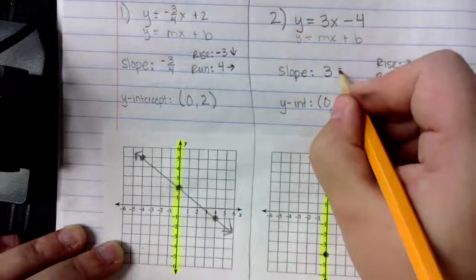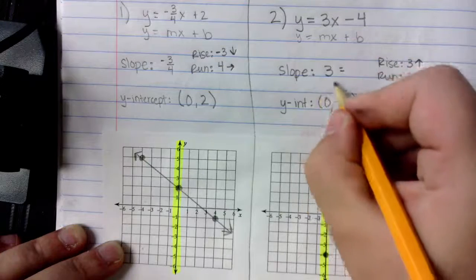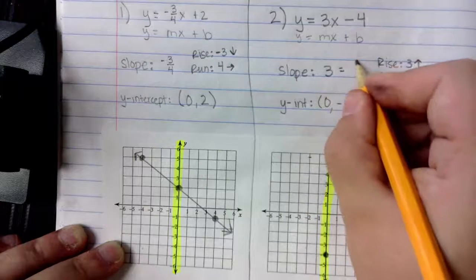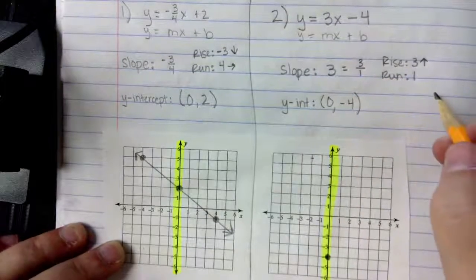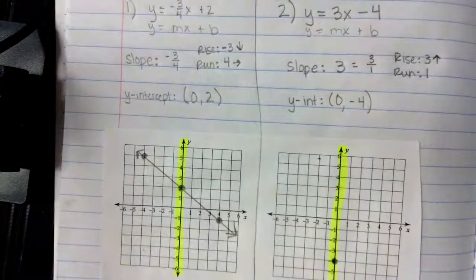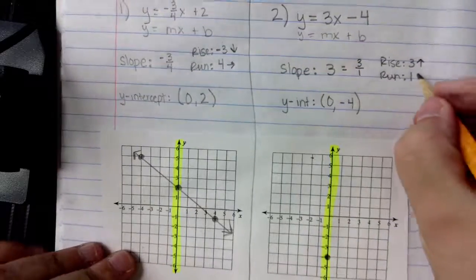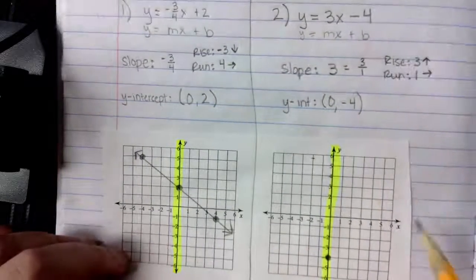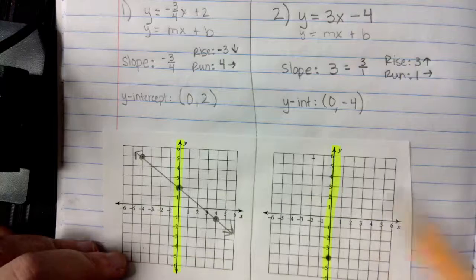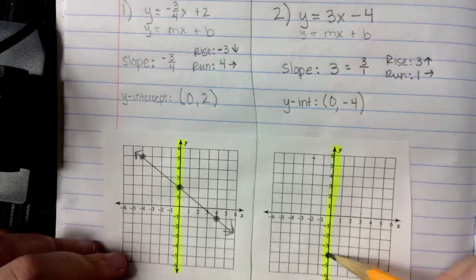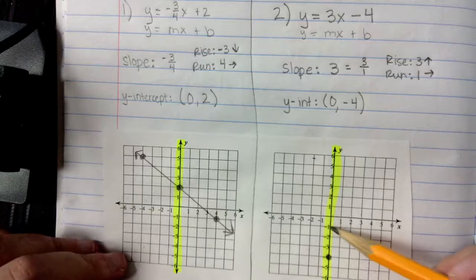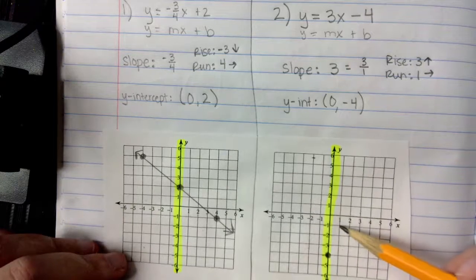Good. If we make 3 a fraction, anytime we have a whole number to make it a fraction, we can always put it over 1. So it's a positive 1. Is that going to go to the right or to the left? Right. And we know it's a positive slope. So in our heads, we should be thinking, yep, it's going to go this way somehow. Okay, so from that point, we're going to go up 3. 1, 2, 3, over 1.